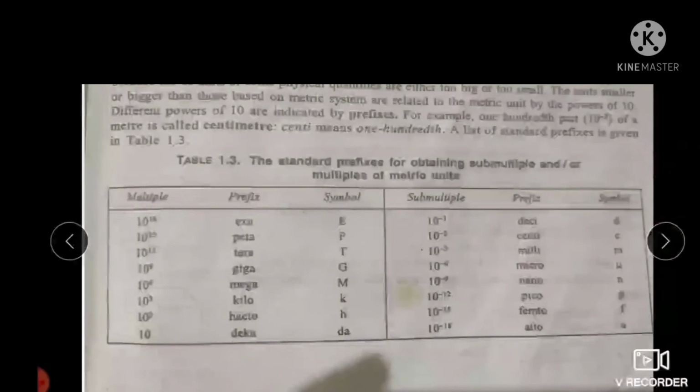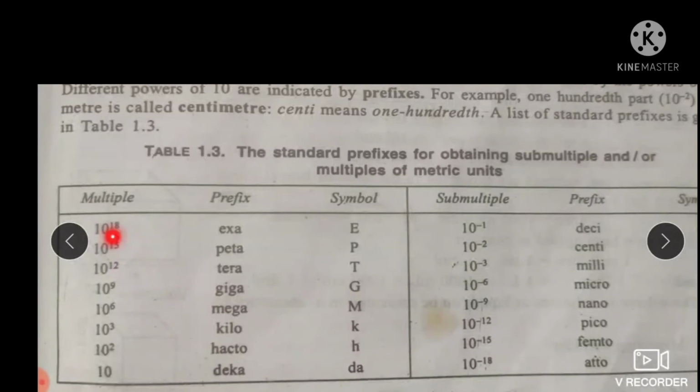A list of standard prefixes is given in the table. 10 to the power of 18 is exa, represented by the symbol E. 10 raised to 15, peta, represented by P. 10 raised to 12, tera, represented by T. 10 raised to 9, giga, represented by G. 10 raised to 6, mega, represented by M. 10 raised to 3, kilo, represented by k.